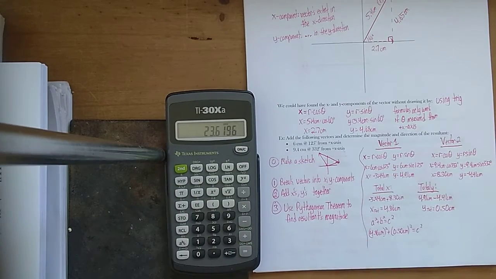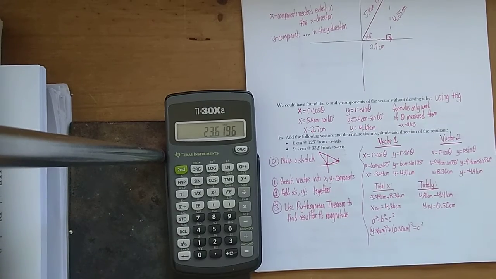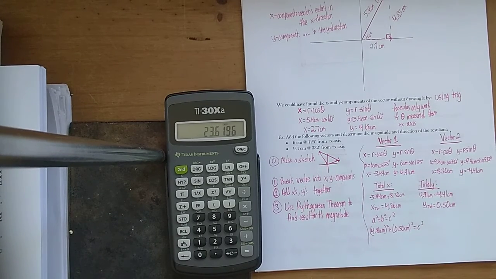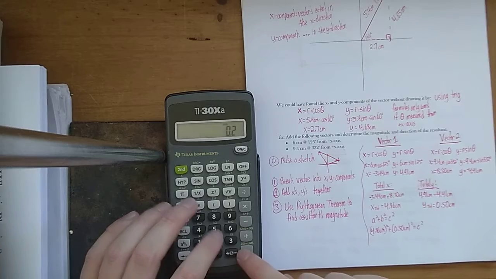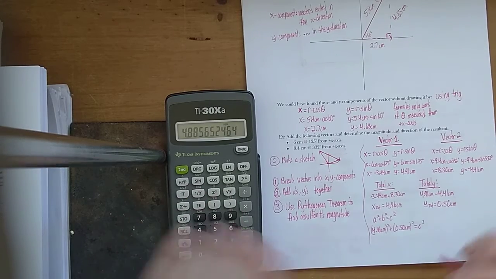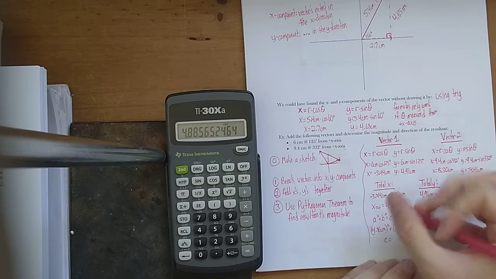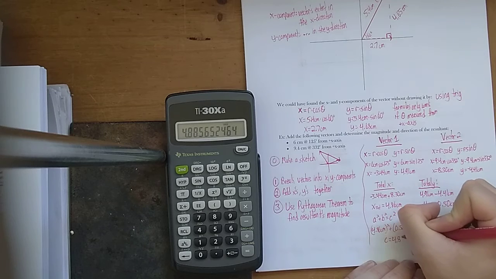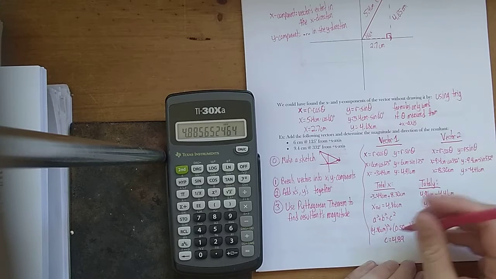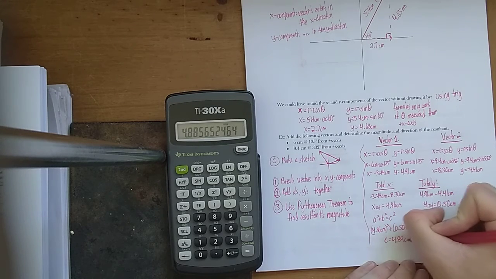4.86 squared plus, now 0.5 squared, if you multiply half by half, that's 1/4, right? So 0.25, so I'm just going to add 0.25 and then take the square root. I get that c is 4.89. And again, the reason that's so close to the x component is because that y component is so small it barely adds anything.